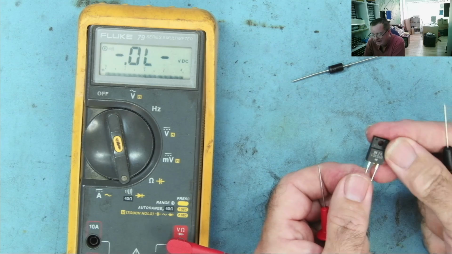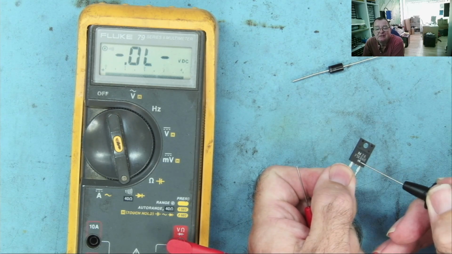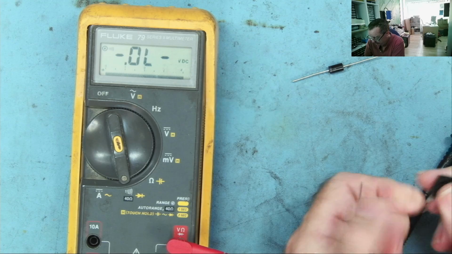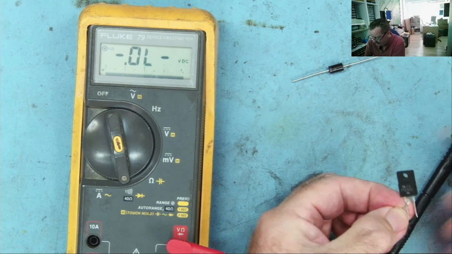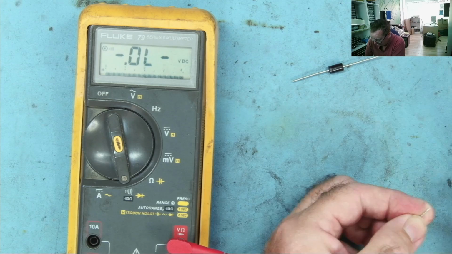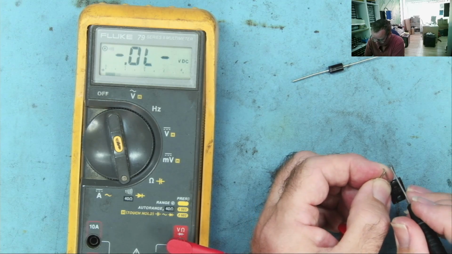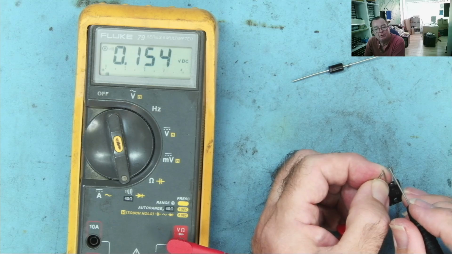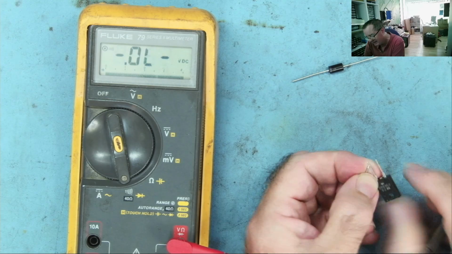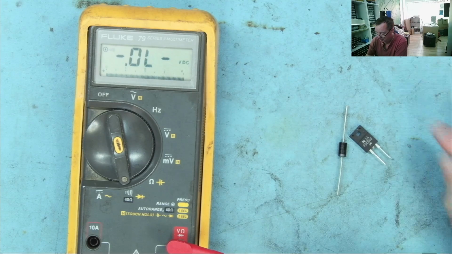This is a Schottky diode. You can see the symbol on it here. So this is the anode. If we put the black lead to the anode, it will not conduct. And with the red lead to the anode, it will conduct, but we'll get a lower voltage drop, 0.15. So that is a Schottky diode. And that's how you can tell the difference between the two.